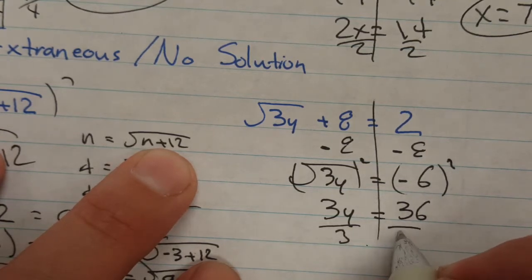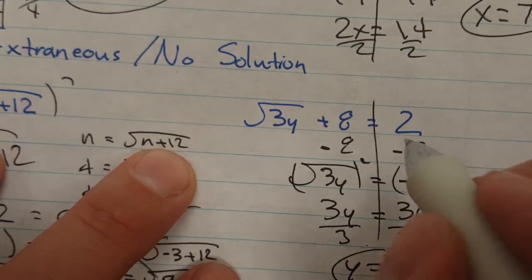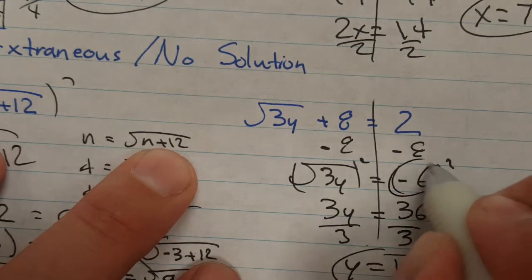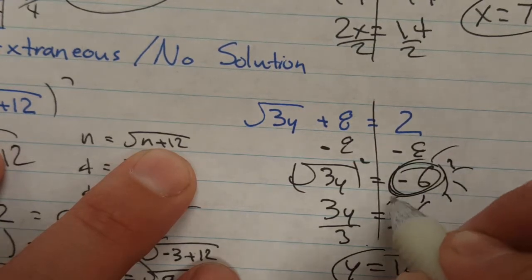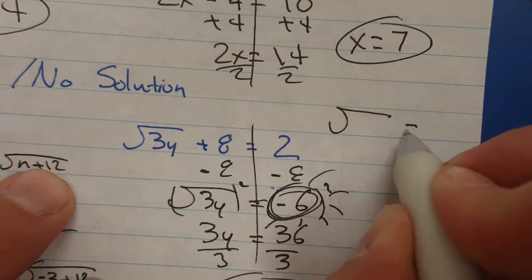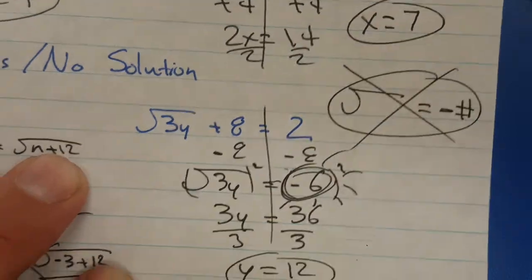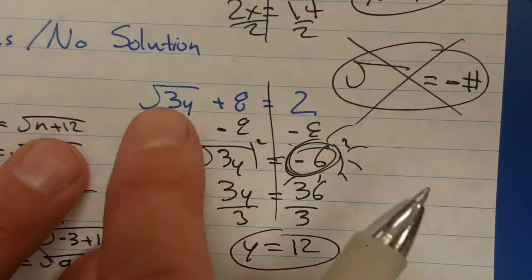Okay, let's divide both sides by 3. y equals 12. All right, let's see if that works. Right away, though, this right here should be some warning signs. If you ever have a radical equaling a negative number, this is not going to work. Let's go ahead and try it, though. 12, huh? All right, here we go.